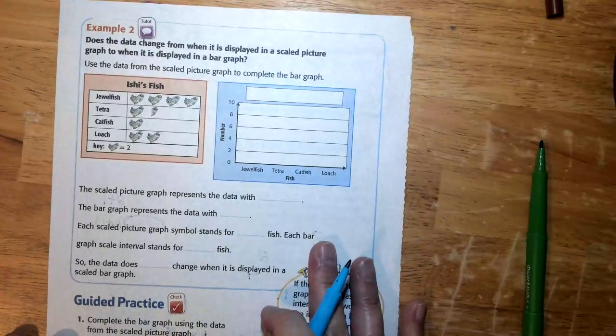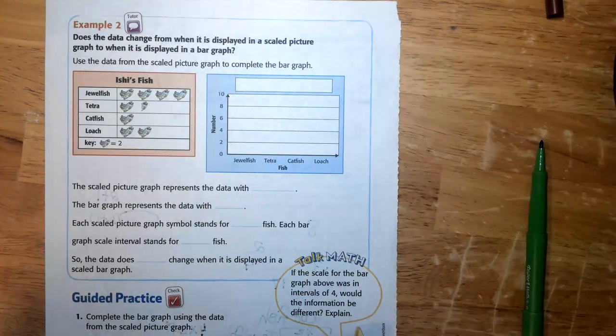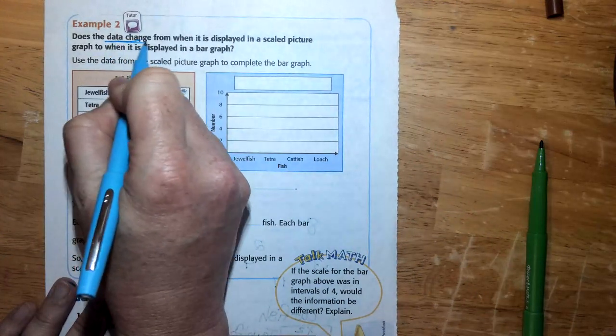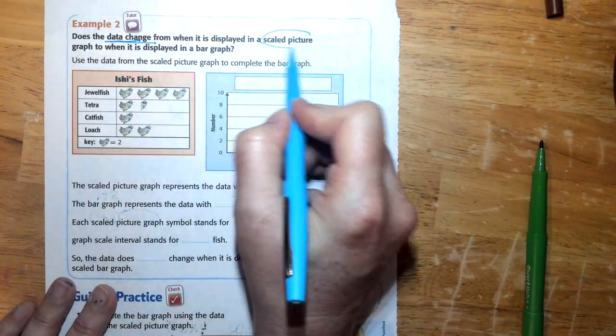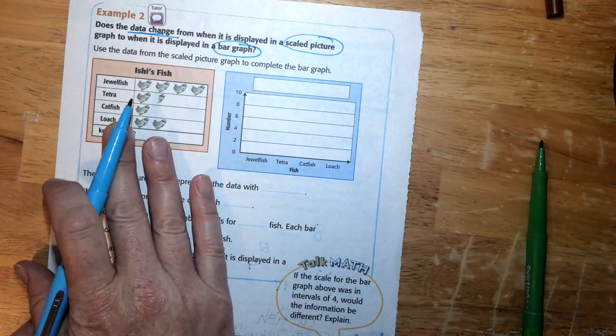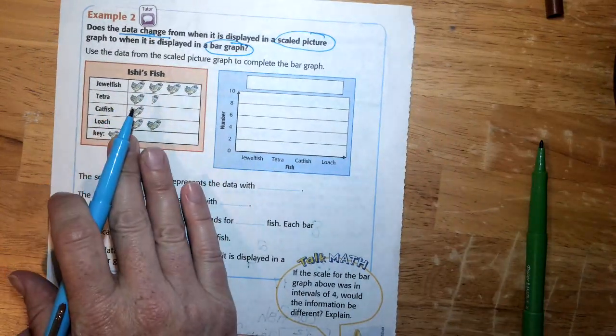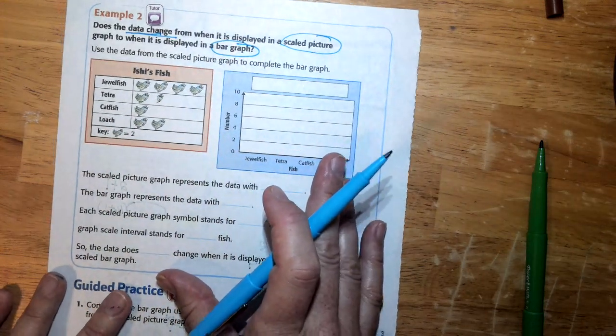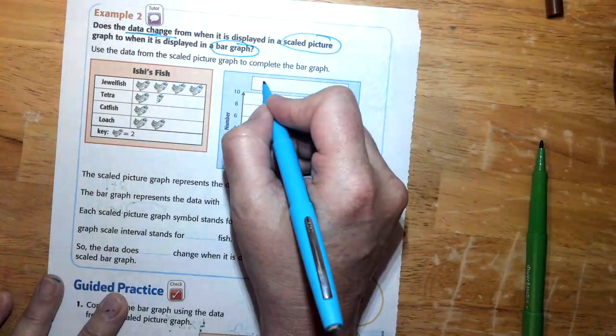Great. Turn your paper over and let's look at example 2. Does the data change from when it is displayed in a scaled picture graph to when it is displayed in a bar graph? So it's asking, does the information change when we move it from a scaled picture graph to a bar graph? Now, the information is the same. We are just going to change how we show it. So, it is still Ishi's fish.